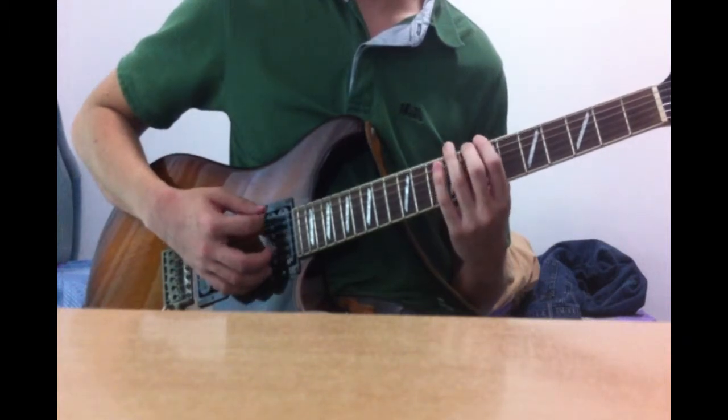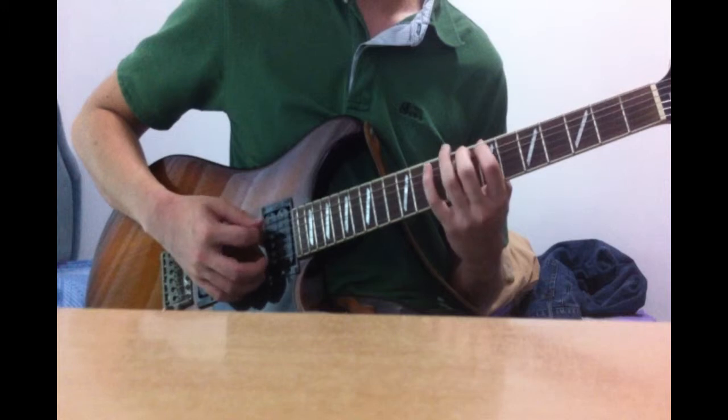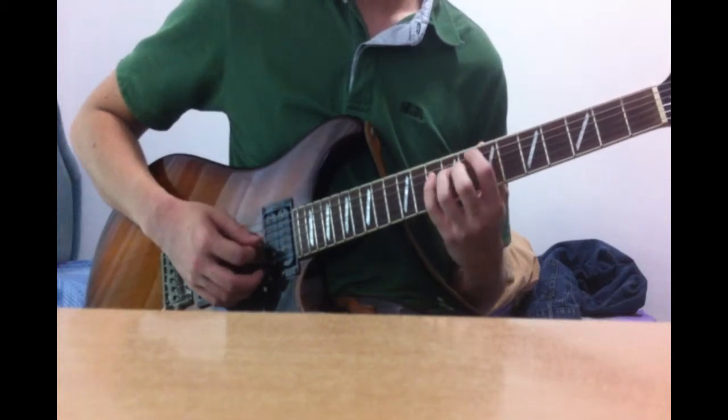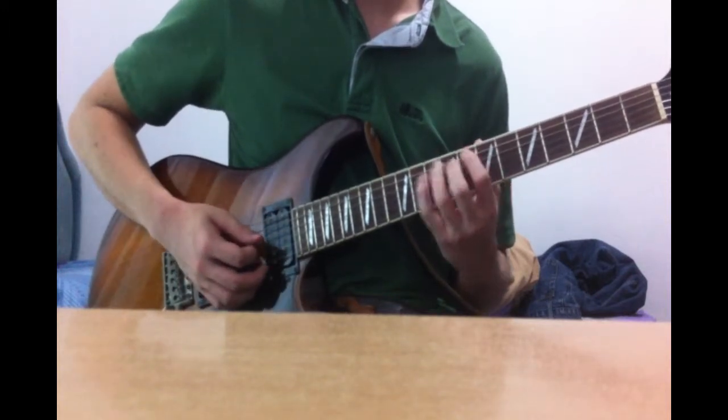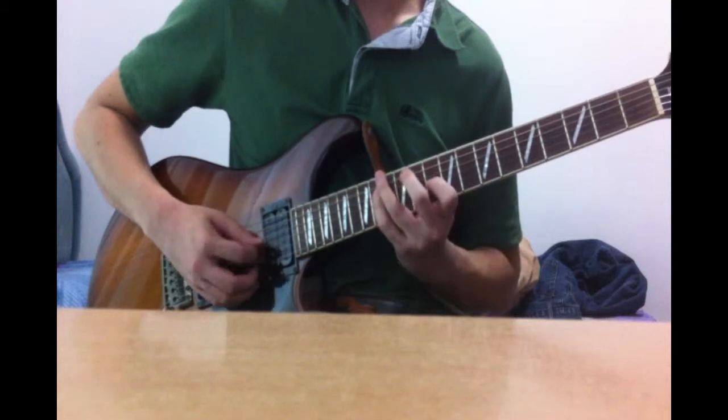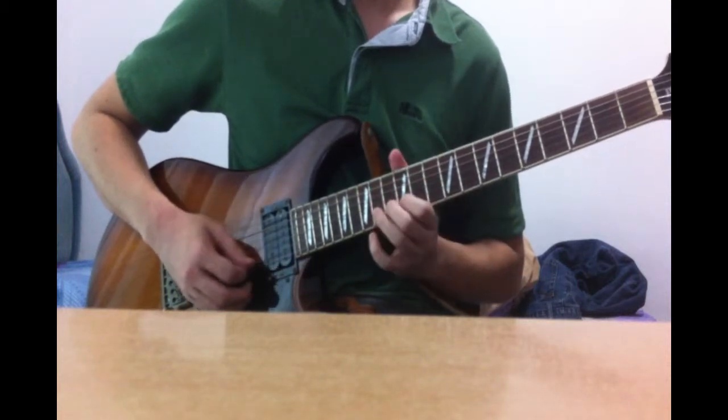The major scale is made up of 7 notes. And this scale pattern can be extended throughout the neck of the guitar.